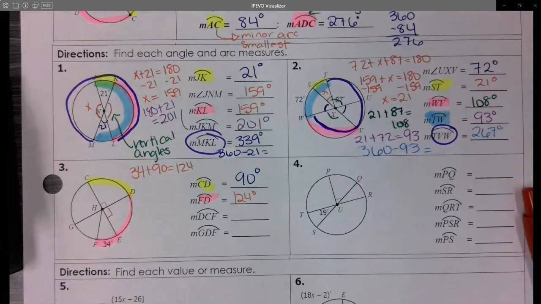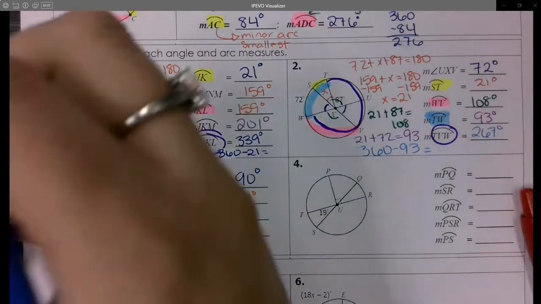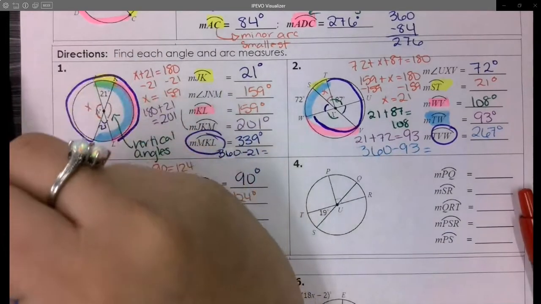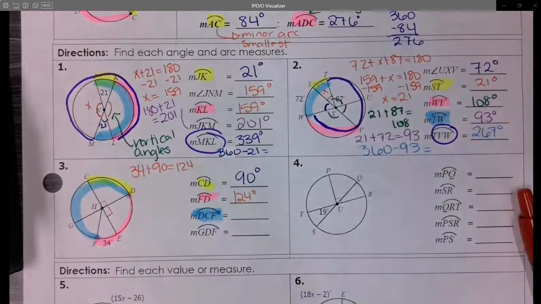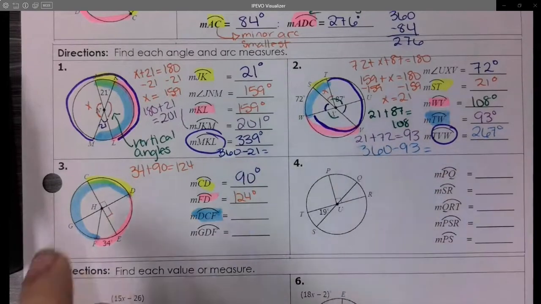The next arc it wants me to find is DCF. So I want to highlight DCF. So how do you guys want me to find DCF? Any ideas here? Okay, I can do 360 minus 124. I could have also added this 90.